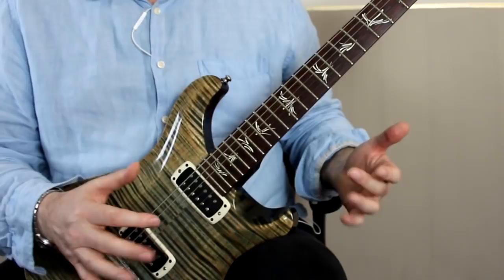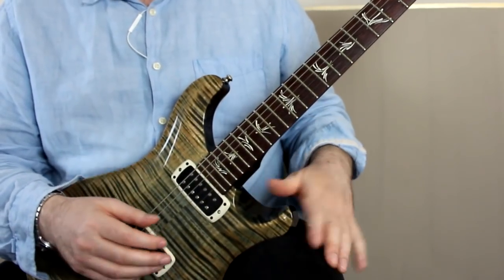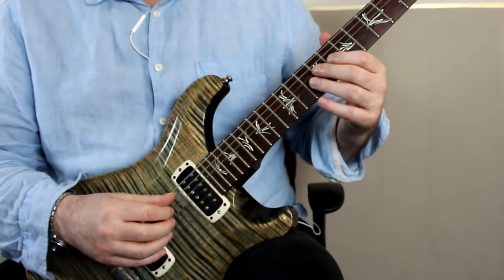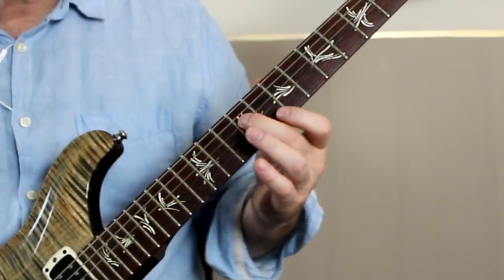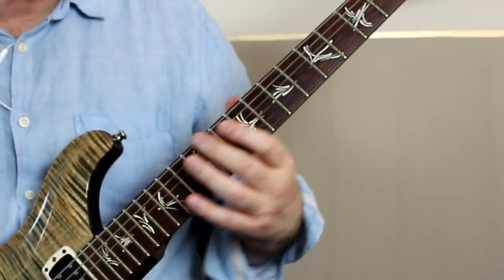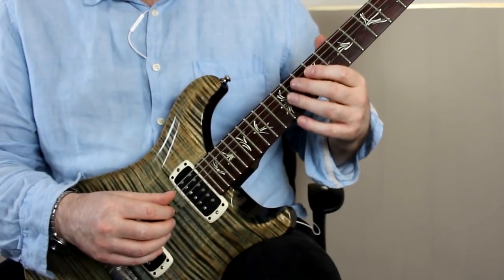So let's start with slides. So I make a distinction between what I call specific slides and indeterminate slides. And a specific slide is basically a move between 2 notes. So it's got a defined start and an end point. And it's a great way of changing positions as well.